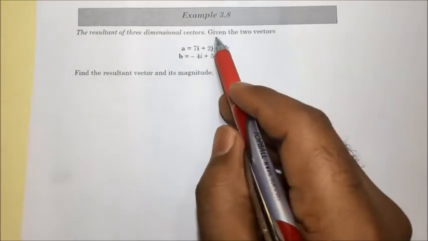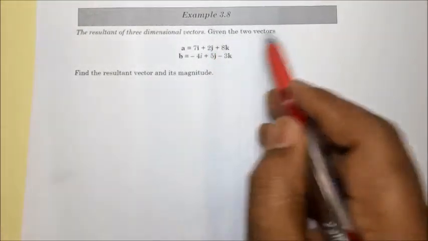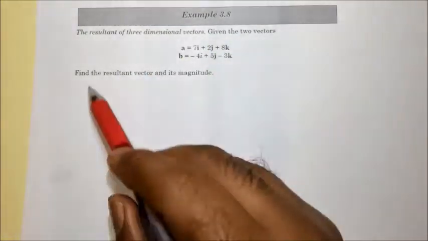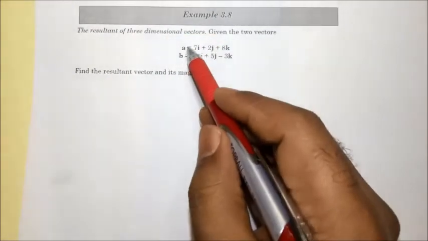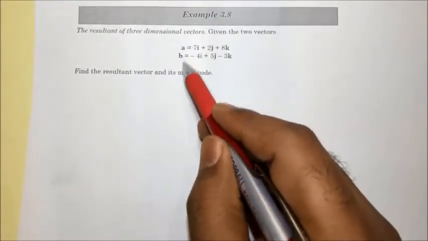This is example 3.8. Given the 2 vectors A and B, find the resultant vector and its magnitude. Resultant vector means I have to sum these 2 vectors.